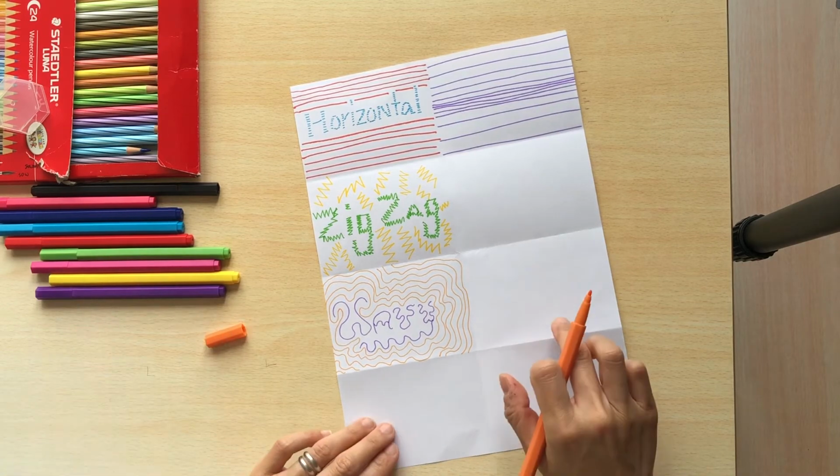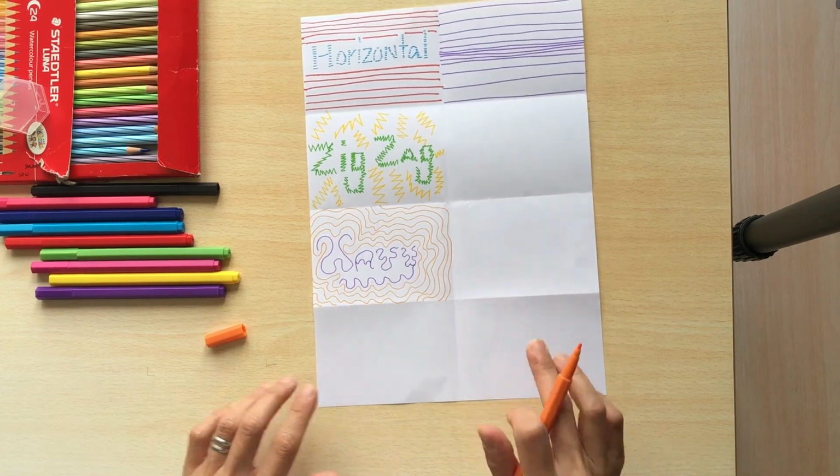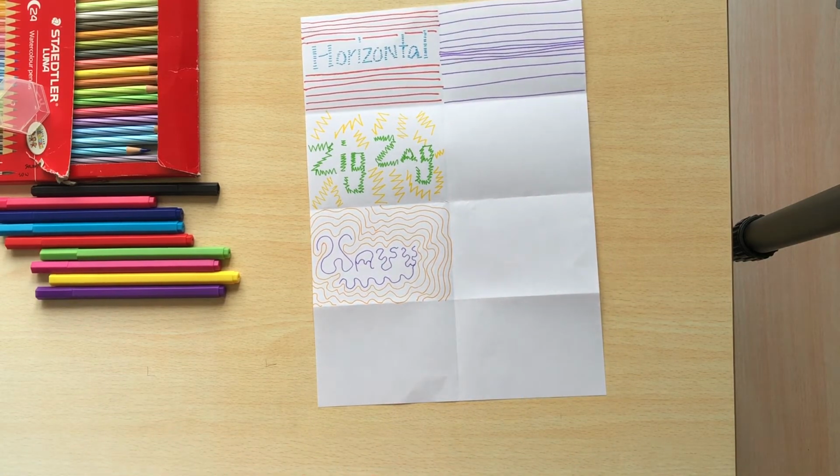Wavy line. So on the other side, you're going to experiment with your own type of wavy line.